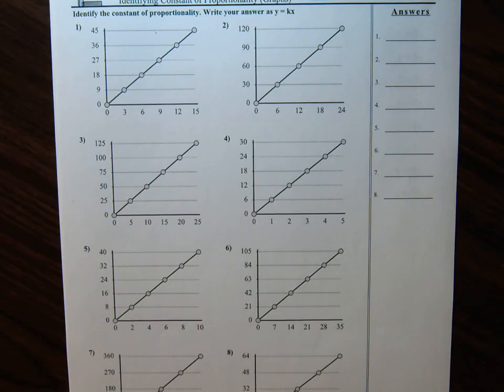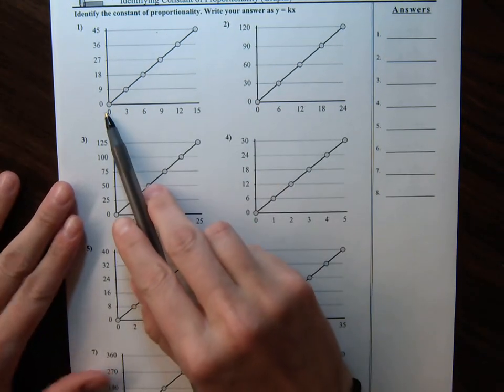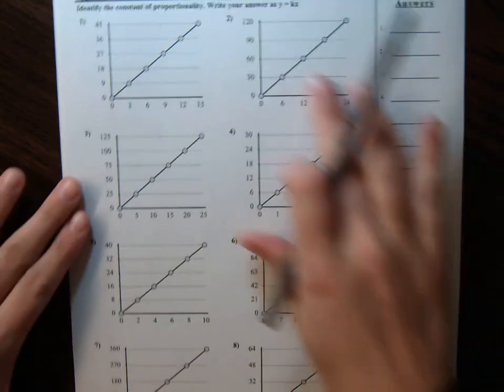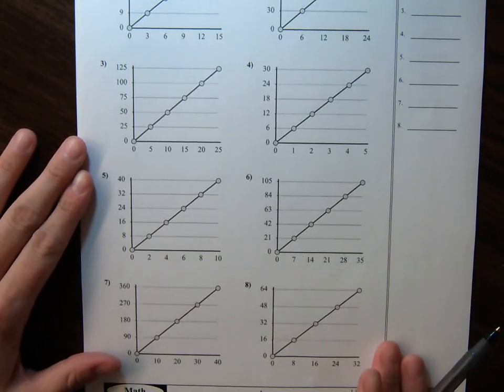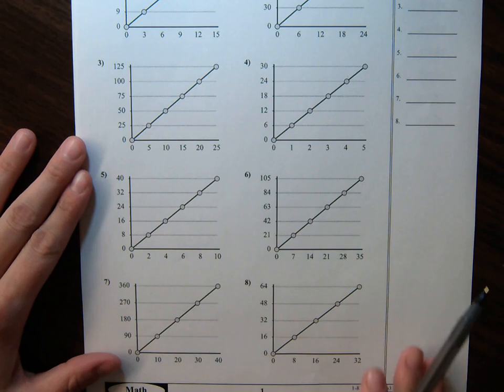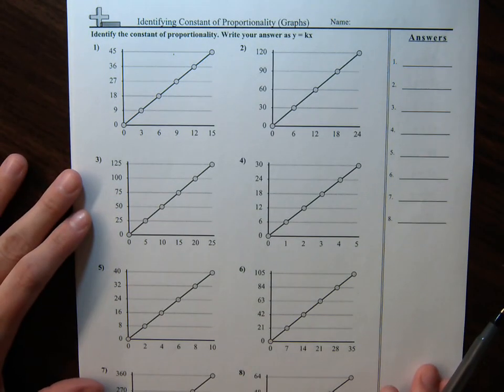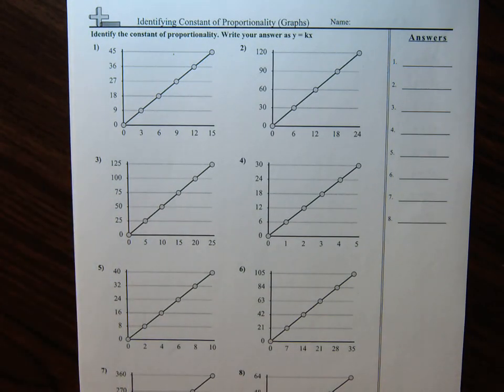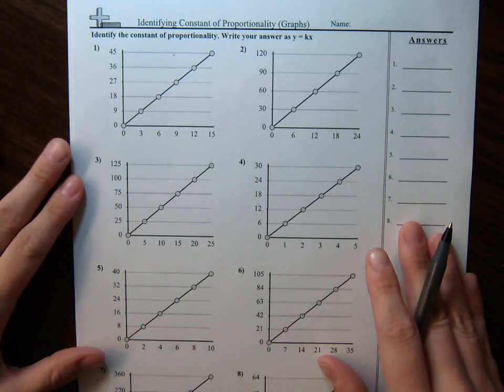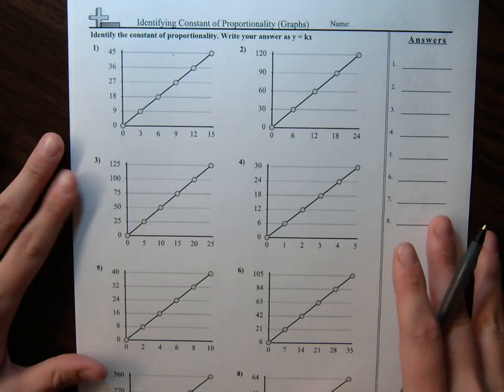All right, we are going to talk about constant of proportionality. And when a graph is proportional, that means it goes through 0, which is the origin. So all of these graphs on this worksheet are proportional because they go through 0, and it's a straight line. So we're going to find the constant of proportionality for a couple of these graphs.